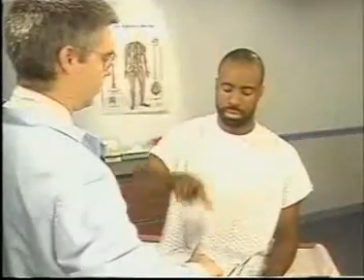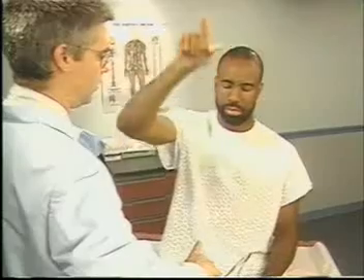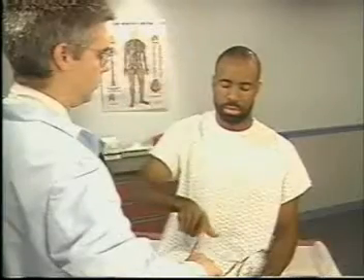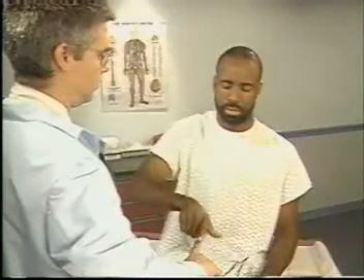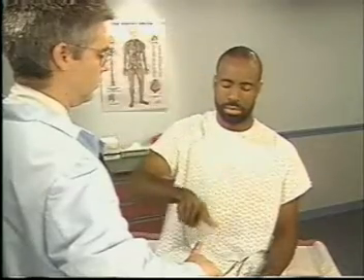Then, with your finger in one place, ask the patient to point to it, raise his arm, and lower it to touch your finger. Up, down. After several times, have the patient do this with his eyes closed. Inaccurate pointing with the eyes closed suggests a loss of position sense. Repeat on the other side.